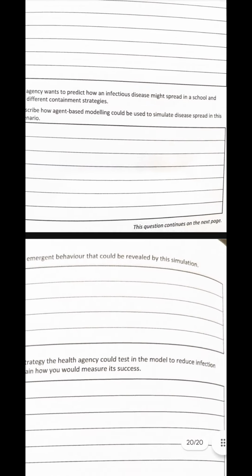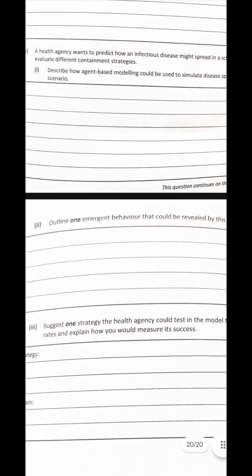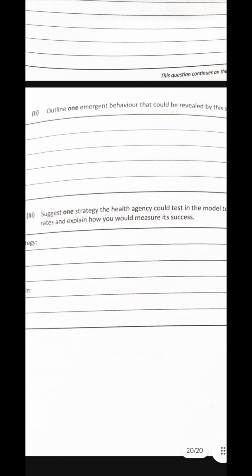A health agency wants to predict how an infectious disease might spread. How could you use agent-based modeling? If you have little agents as students who run around, you could do a simulation that way. One emergent behavior, so things that you might find coming from it yourself. They've asked about emergent behavior and agent-based modeling before, so if you've done your past papers, it's not so bad.